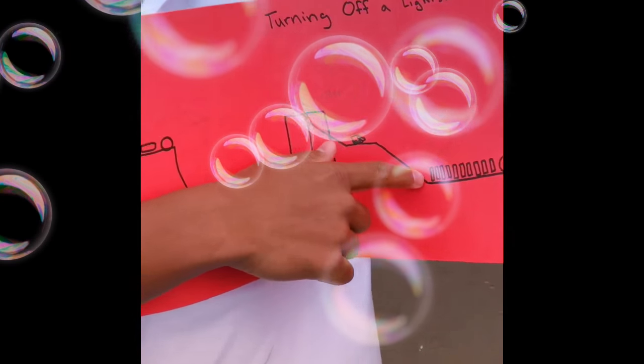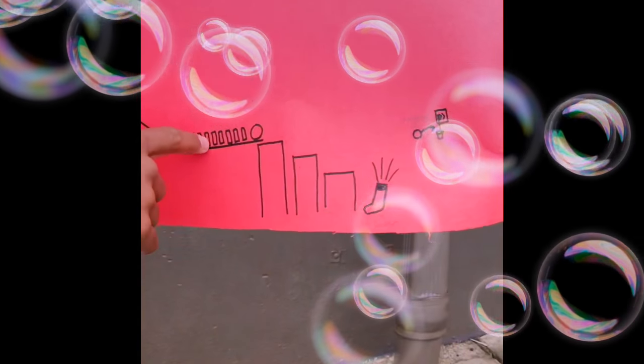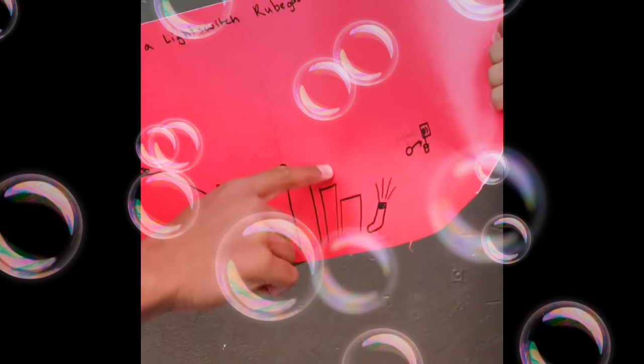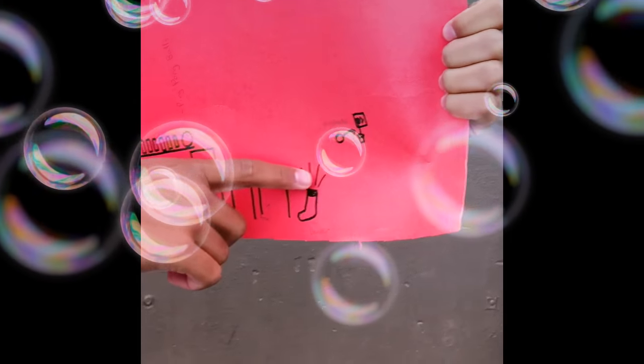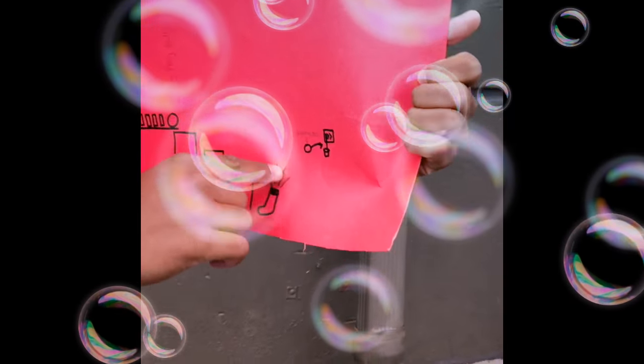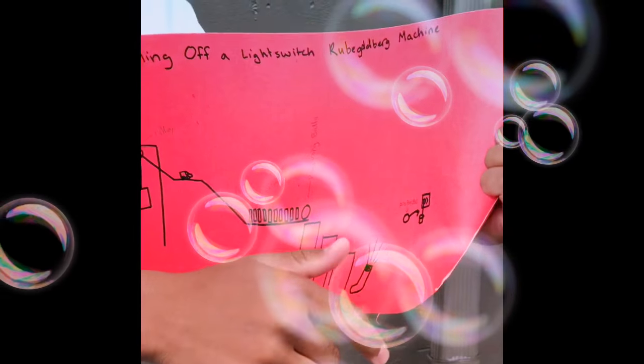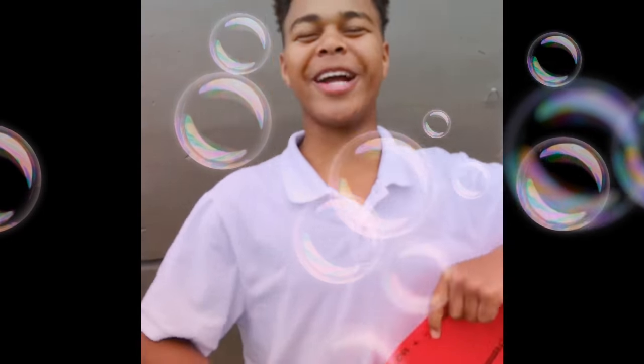car to move down, hit the dominoes, bang, bang, bang, bang, bang, hits a ping pong ball, which will go bing, bing, bing, hits the hair dryer or blow dryer, and it will fly up and go into another cup, which then turns off the light, and that's how our Rube Goldberg machine works.